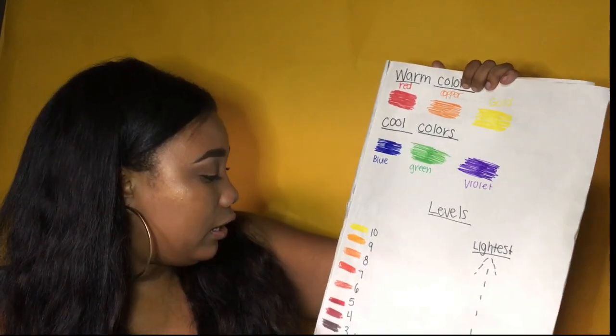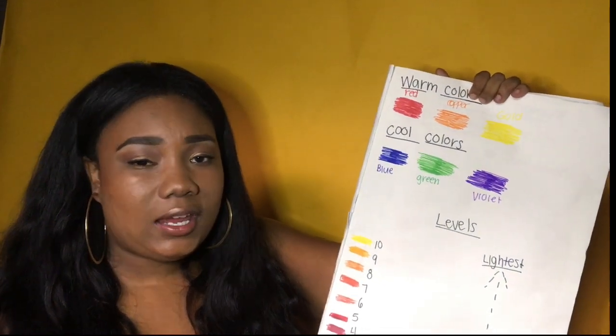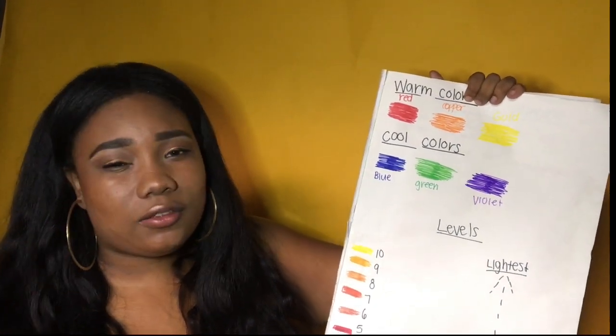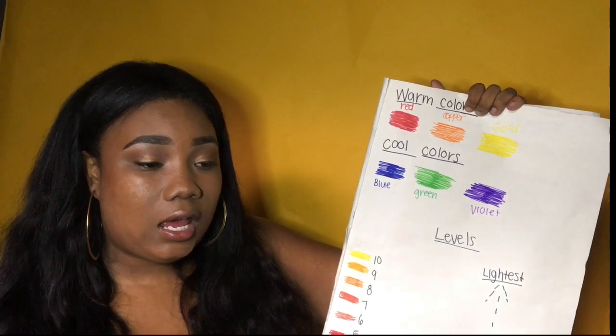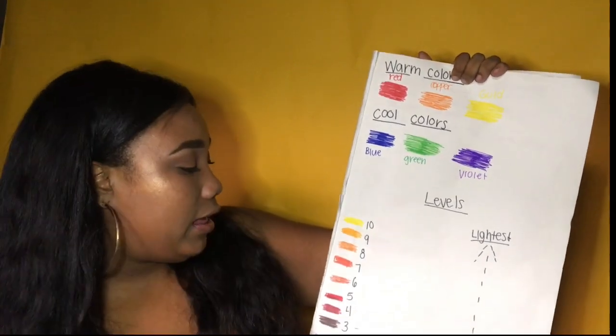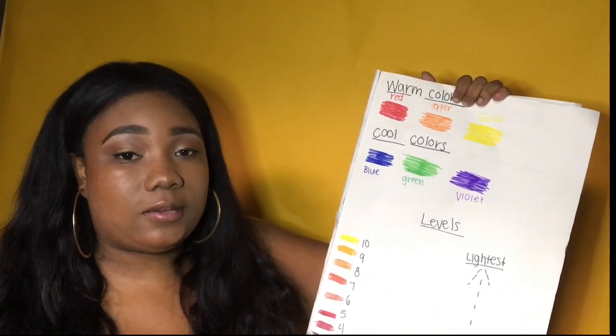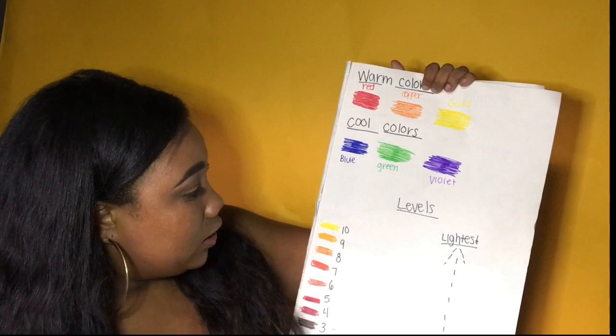For me personally, my natural level is anywhere between a 2 and a 3. It really depends on the weather and the season. In summertime, I'm more of a 3. In wintertime, I'm more of a 2. Sometimes I can even push up to a 4 in the summer, but it really just depends.